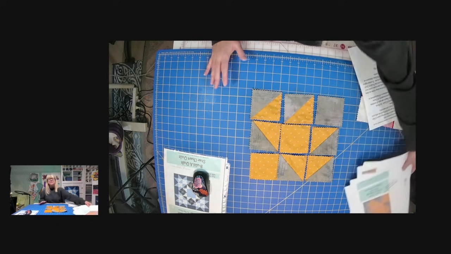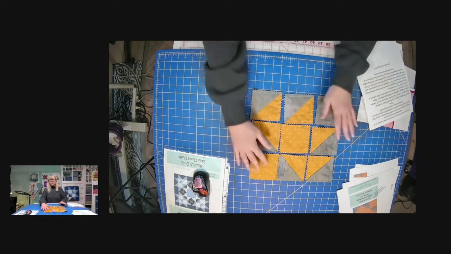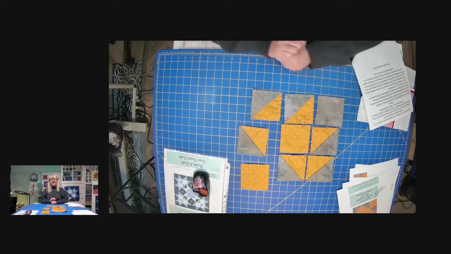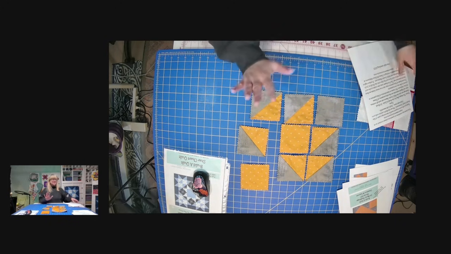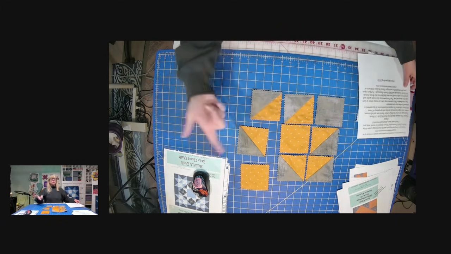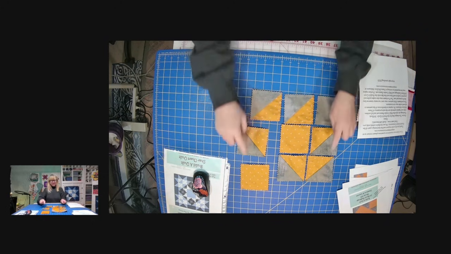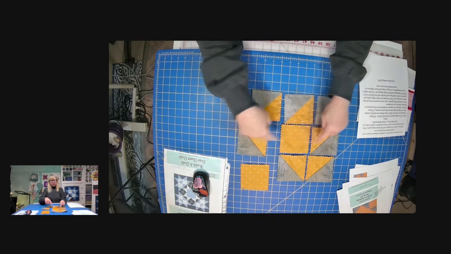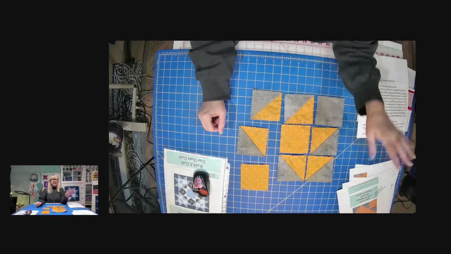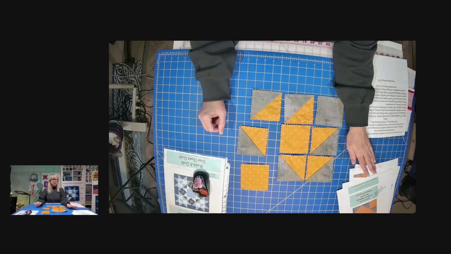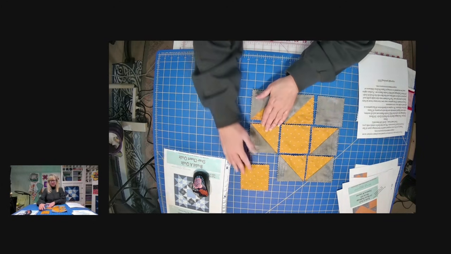Now, with this week's block, we're only using 2 segments. We're using the square and the half square triangle. And you're only using 2 colors for the single block. You'll use more colors, same background, but more colors for the leaf if you end up making the quilt that's in here. We'll talk more about that in a moment.